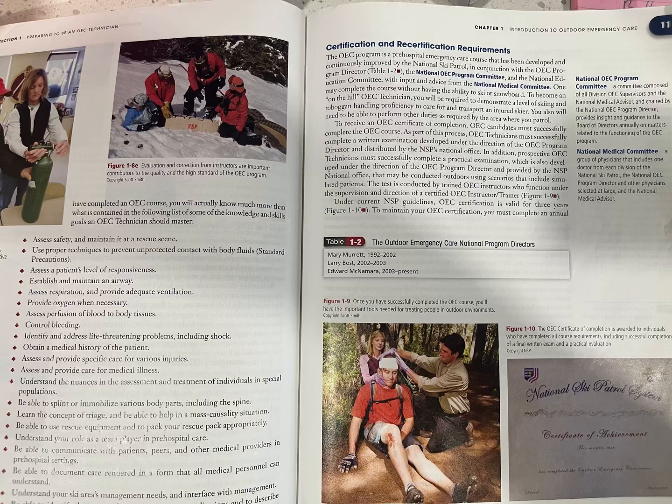Anyone may take an OEC course. However, because of the specific requirements for providing hands-on care, it may be difficult for an individual to complete the course successfully. Because of the Americans with Disabilities Act, ADA of 1990, state and government programs and services must provide access to all people. The NSP is not a state or government agency and is not regulated by laws regarding public accommodation.